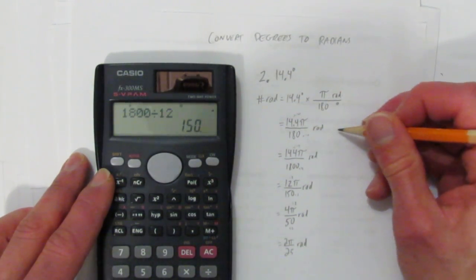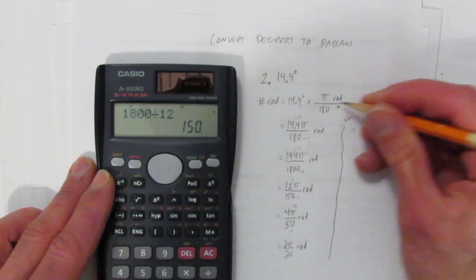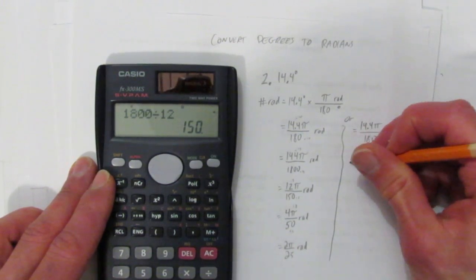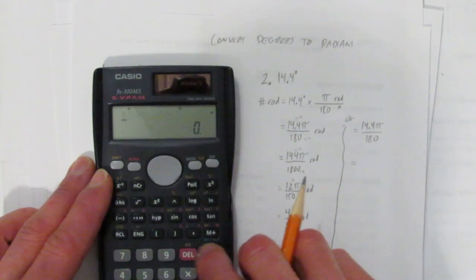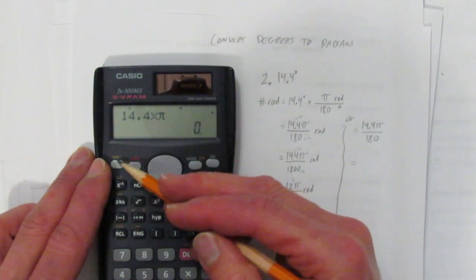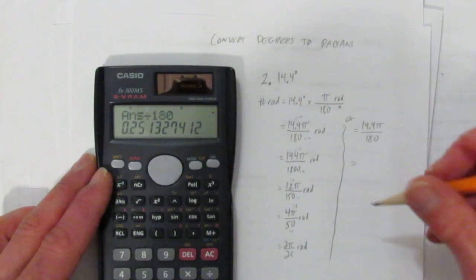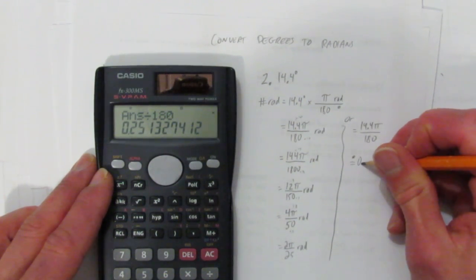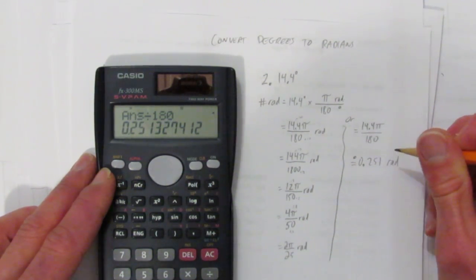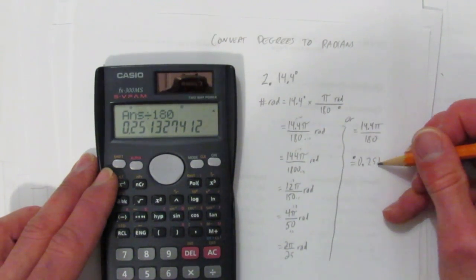The other choice is, if you didn't want to do it this way, I'll show you the other way. When you multiply, you get 14.4 pi over 180. And if you wanted to make it a decimal, it's not going to be as accurate, because it'll be rounding. 14.4 times, I get my pi by going shift my exponent button here, there's a pi, equals, divided by 180. I get approximately 0.25. Let's do 3 decimals, radians. In other words, this is a less accurate answer, but it's still right. It's still 14.4 degrees is 0.251 radians.